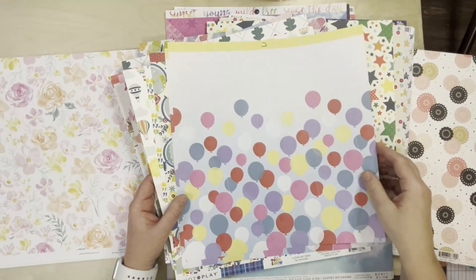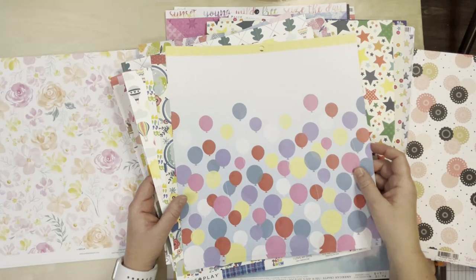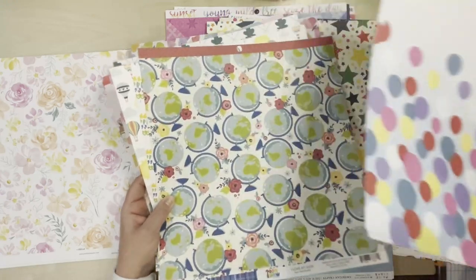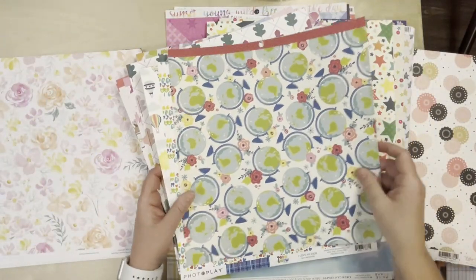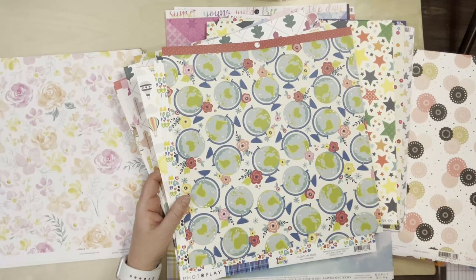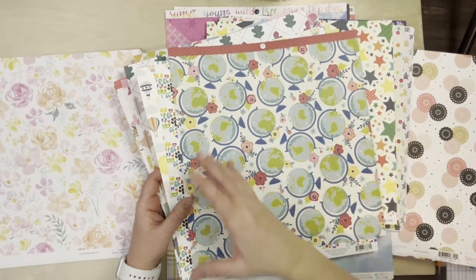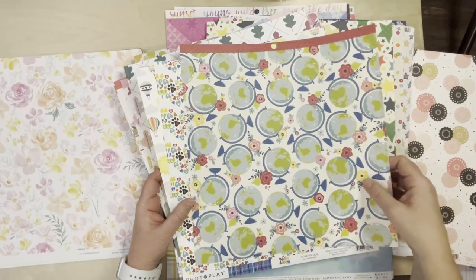I have 2 sheets of this balloon paper, and I don't know what I would do with this. It's from a paper pad, so it's single-sided. I would probably have to use it as a layering piece. So anyways, it's in there for that. These I have used a lot, and I've cut out globes, especially my travel albums. So, but it is a good layering piece as well.